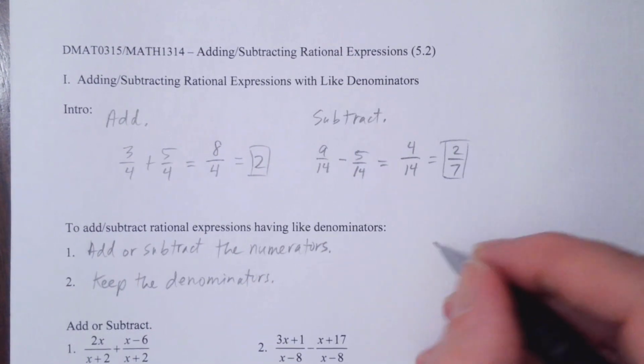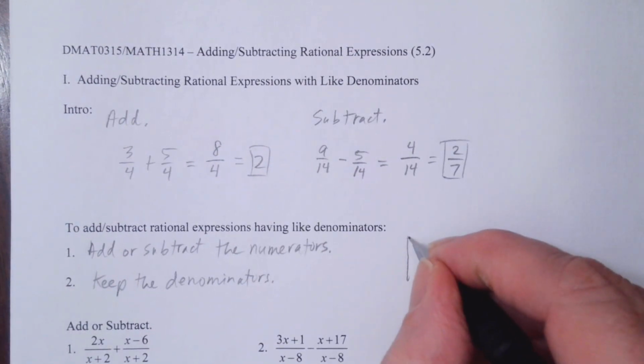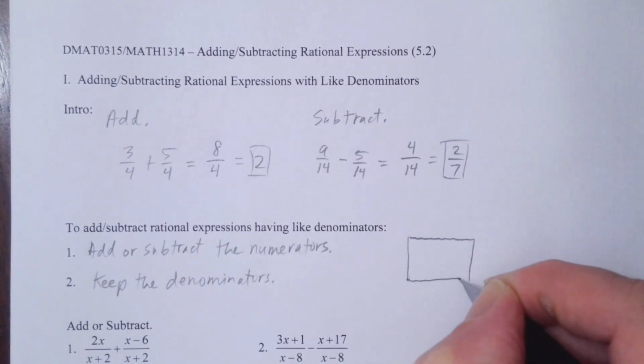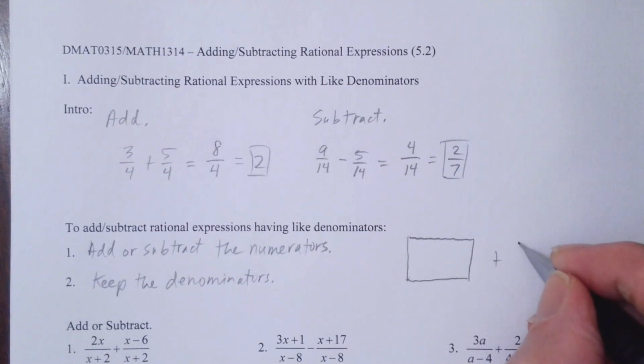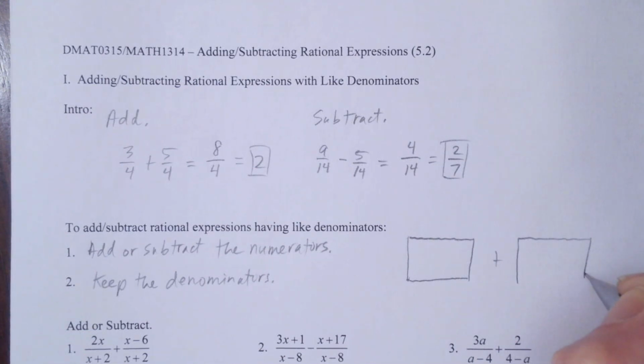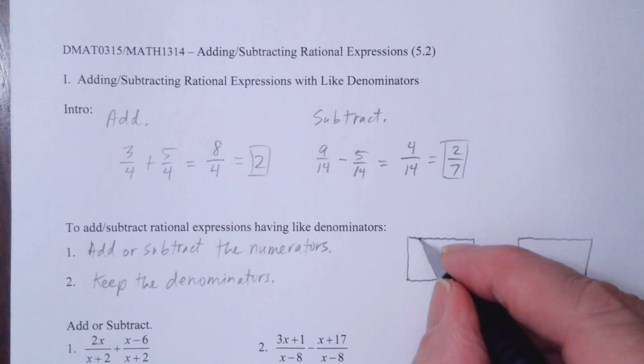Now, just to kind of illustrate this, let's look at candy bars or chocolate bars. Does it make sense that we don't change our denominator? Well, let's see.